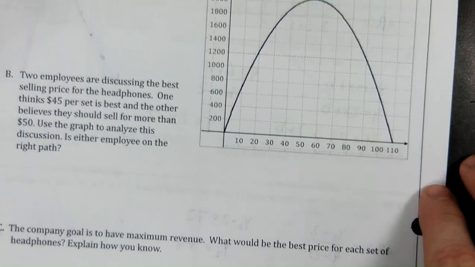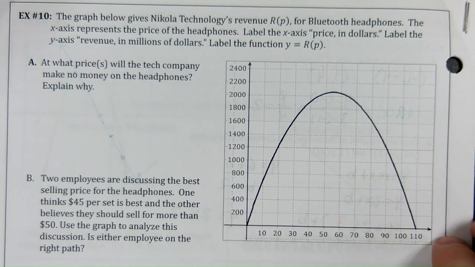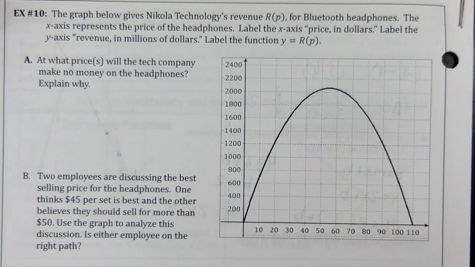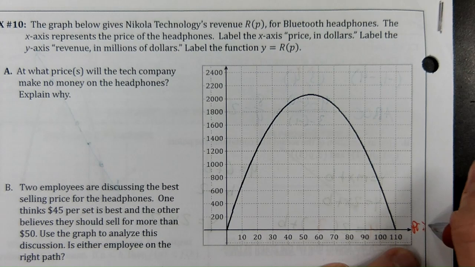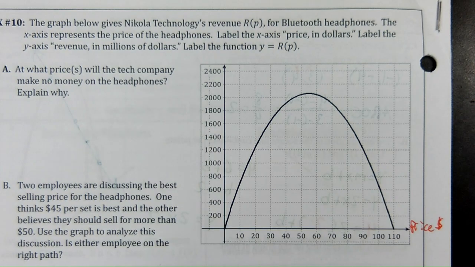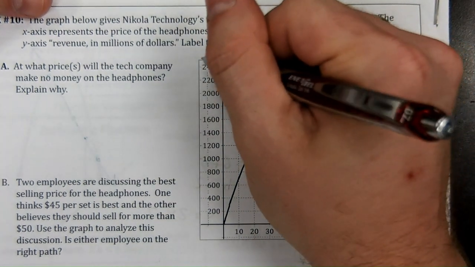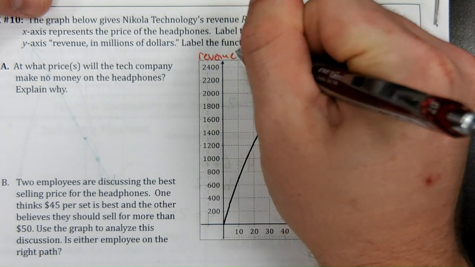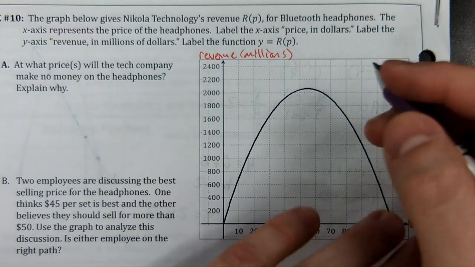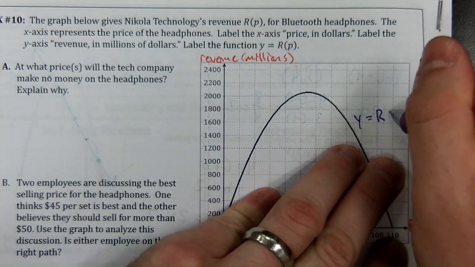And then we flip it over. And we're going to talk about Nikola's technology. The graph below gives Nikola Technologies revenue, capital R of P, for Bluetooth headphones. The x-axis represents the price of the headphones. We're going to label this price in dollars, and that's the price that we're charging. And the y-axis is revenue in millions. So revenue, and this is in millions. And then it says to label the curve y equals capital R of P.